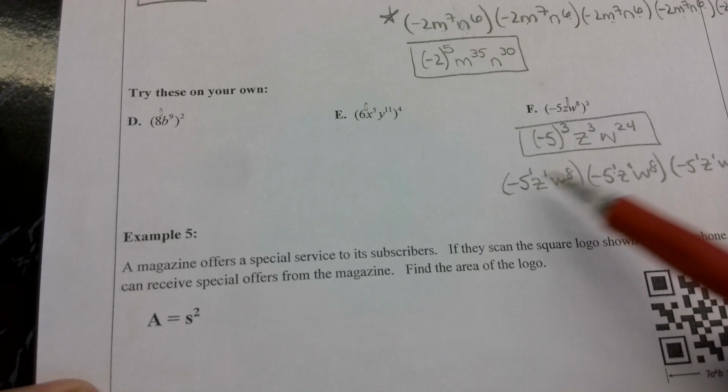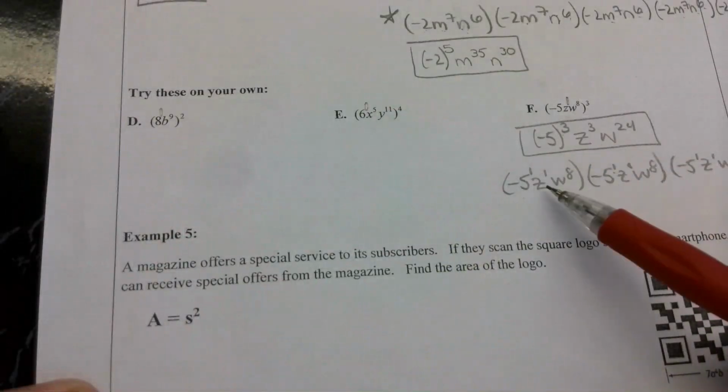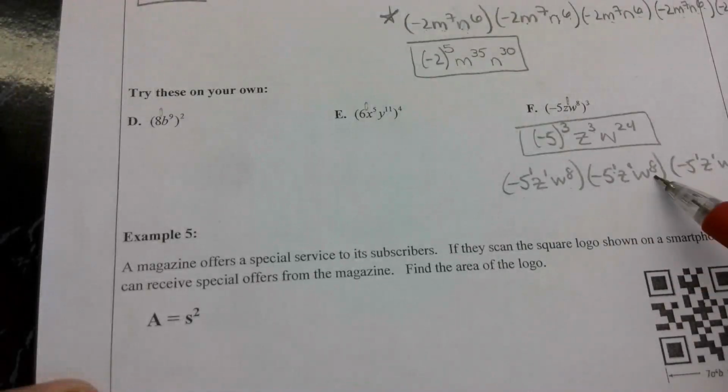Then you can see you have negative 5 being multiplied by itself 3 times. You have z being multiplied by itself 3 times. You have w being multiplied by itself 8 plus 8 is 16, plus 8 more, 24 times.